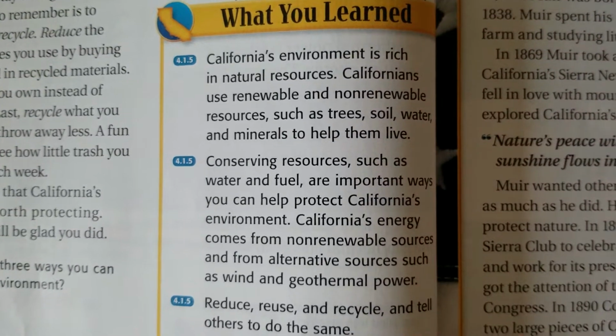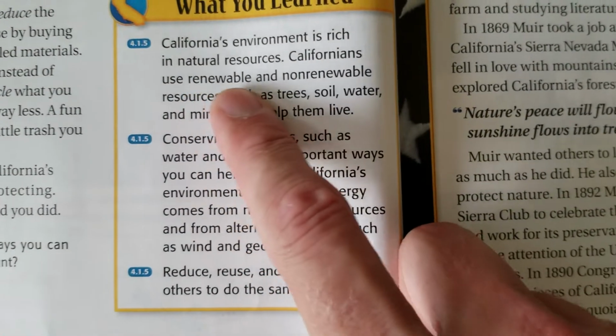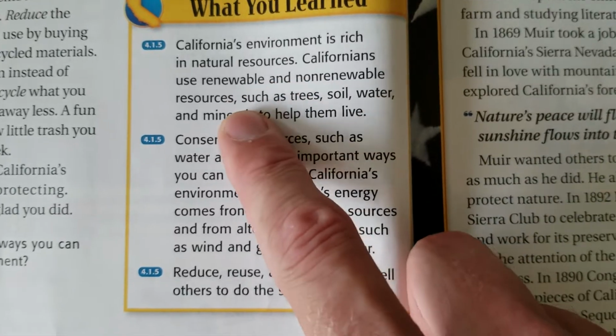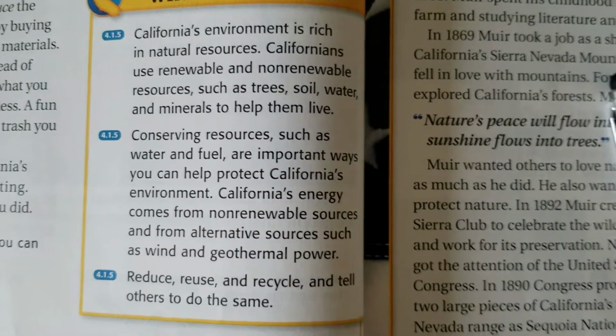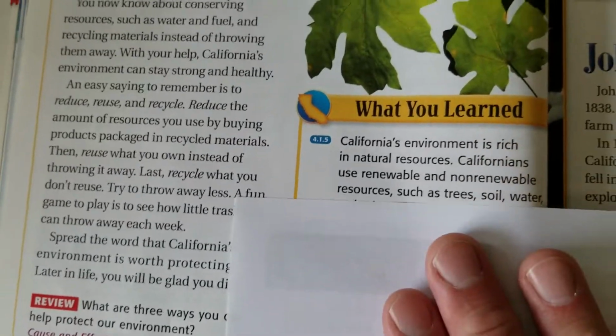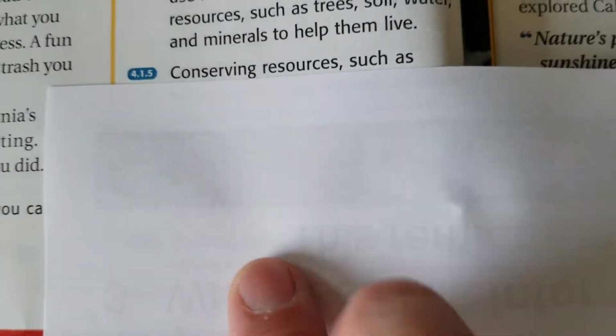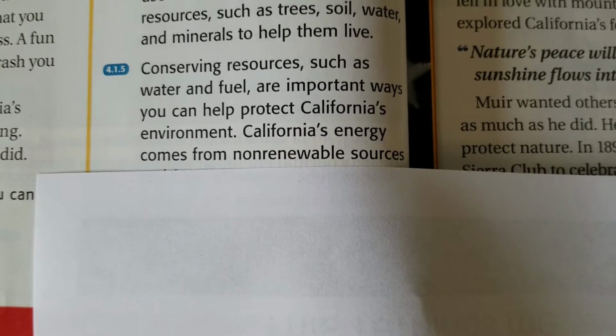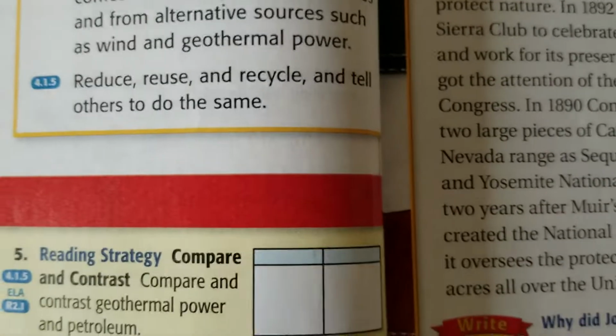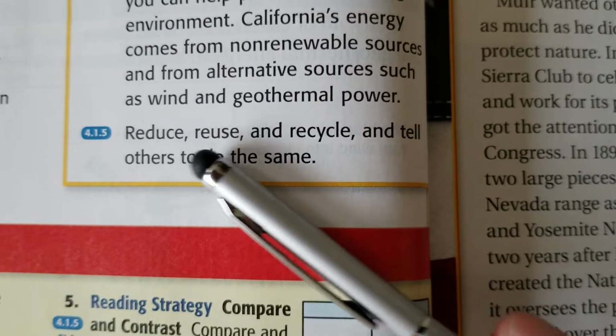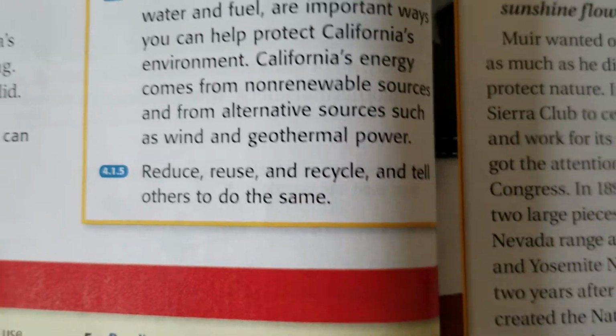California's environment is rich in natural resources. Californians use renewable and non-renewable resources such as trees, soil, water, and minerals to help them live. Remember, use a piece of paper if you need to. Conserving resources such as water and fuel are important ways you can help protect California's environment. California's energy comes from non-renewable sources and from alternative sources such as wind and geothermal power. Reduce, reuse, and recycle and tell others to do the same.